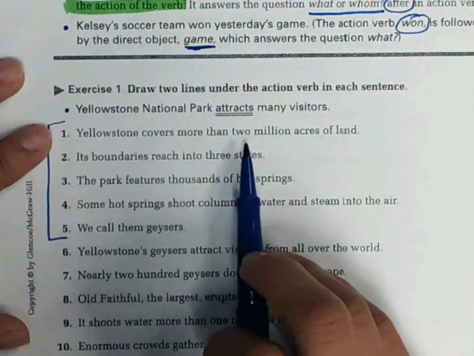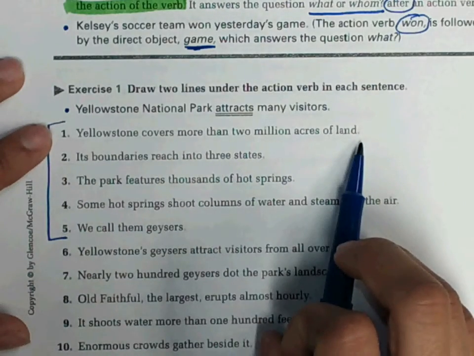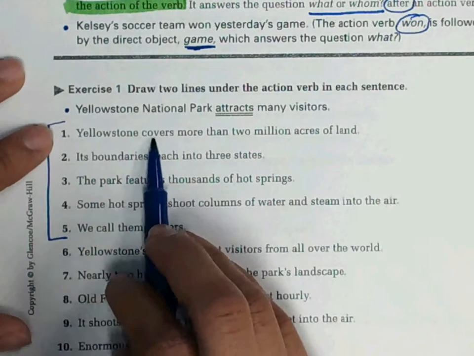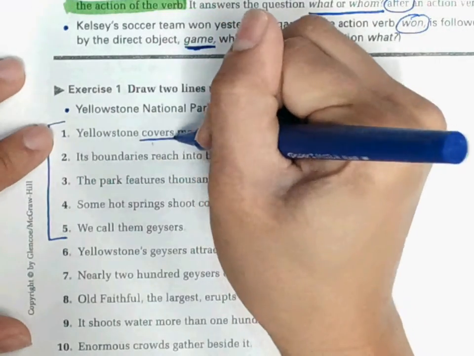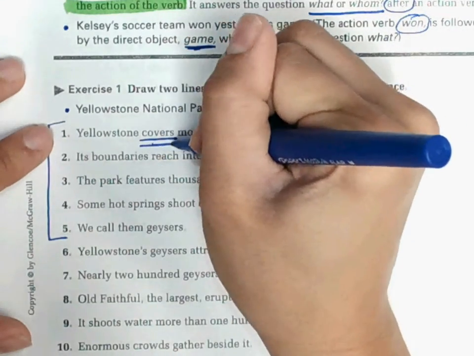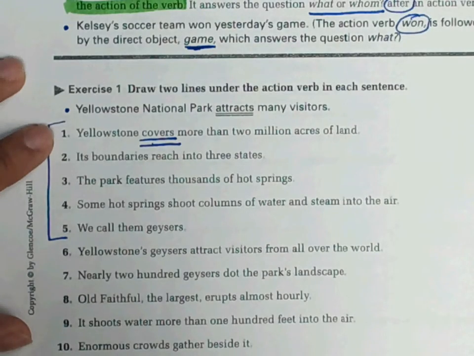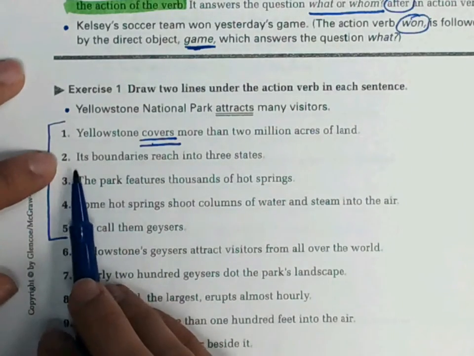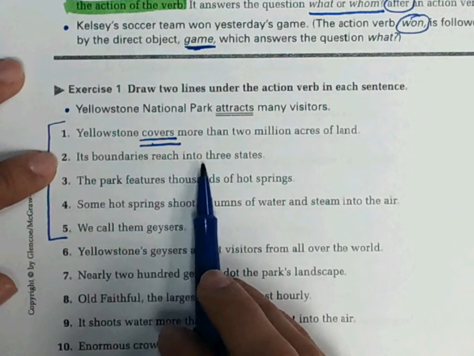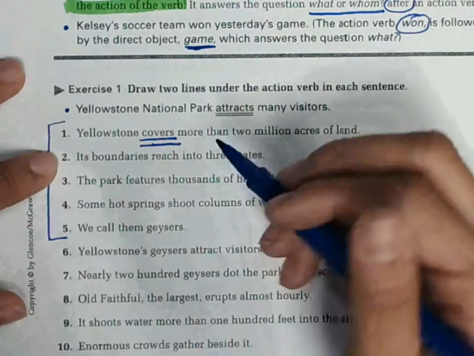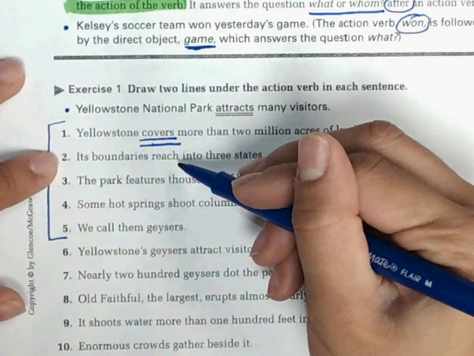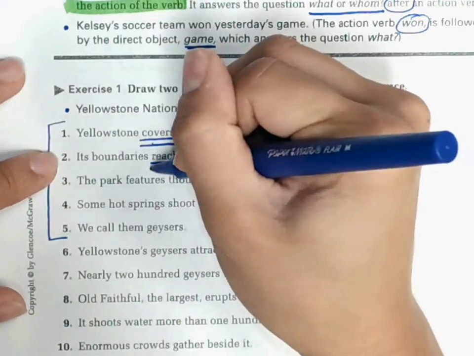Number 1 says Yellowstone covers more than 2 million acres of land. Our verb is covers. So we're going to underline it twice. Then we're going to move on to number 2. Its boundaries reach into 3 states. Reach is our verb, so we're going to underline it twice.